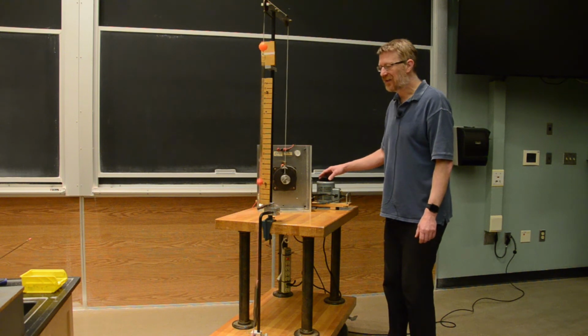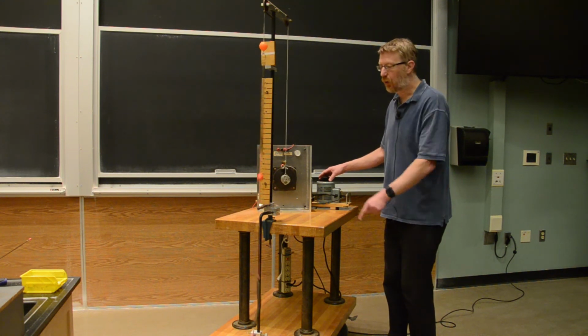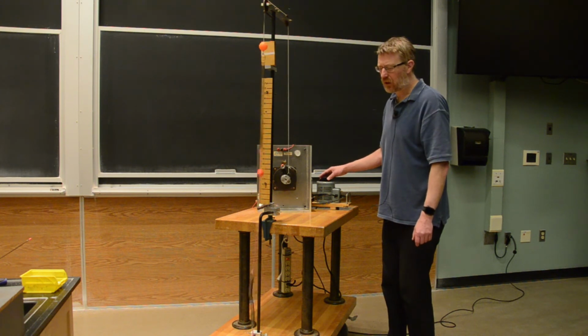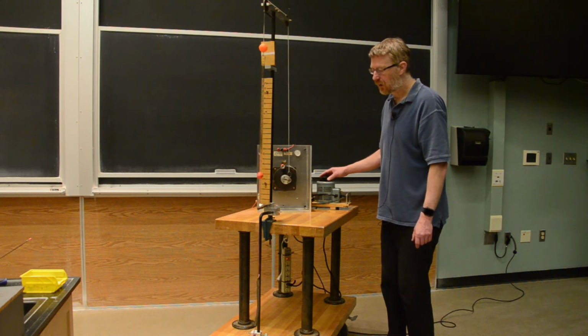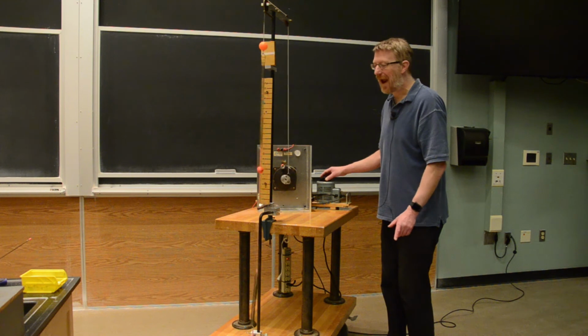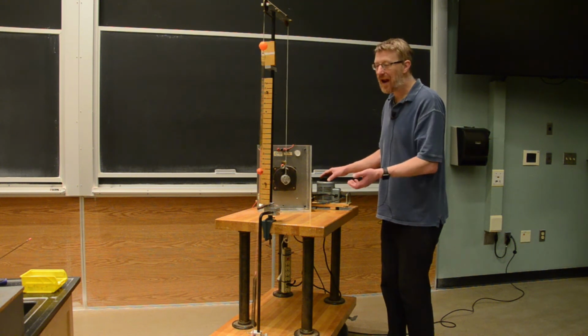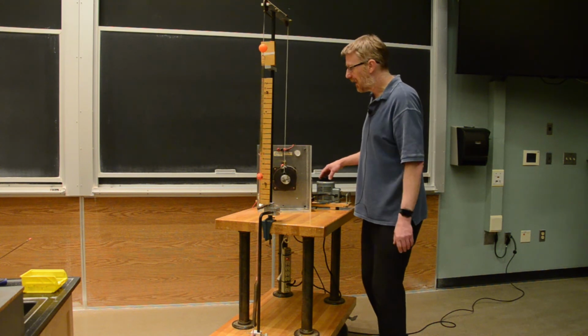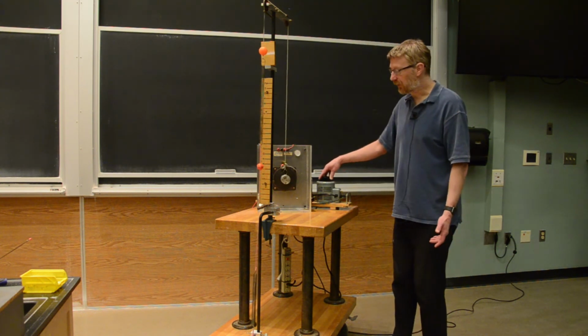When we drive it at exactly the frequency it wants to go, we get really large oscillations. I might be able to do a little better than that, although it's pretty close to the resonant frequency right now. No, I just went past it. Notice that when you go past the resonant frequency, you go in and out of phase again, and I'm going to continue turning up the frequency.